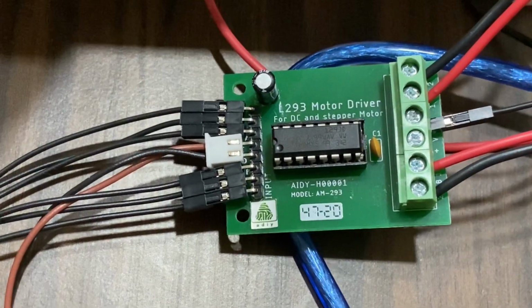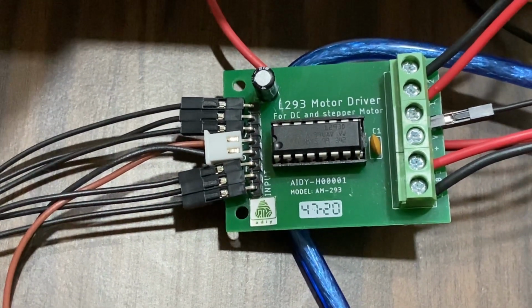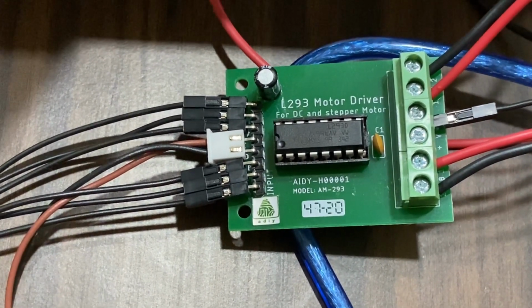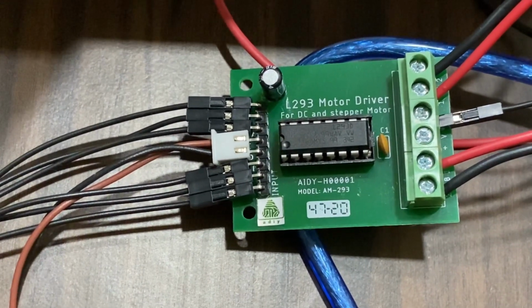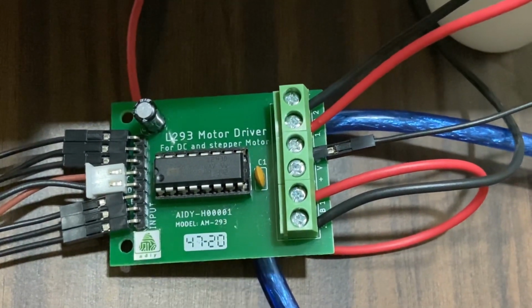This is a motor driver. It's an interface between the microcontroller and motor. It's driven by the L293D IC. Now I'll briefly explain its components. These are the input pins and these pins in the form of screws are the output pins.